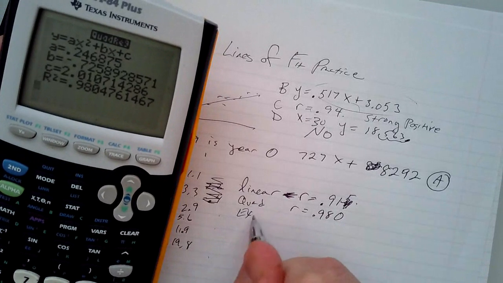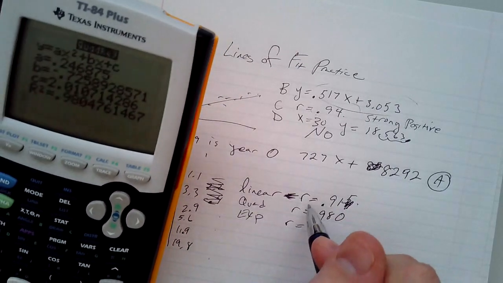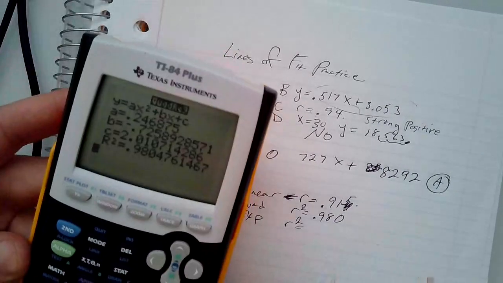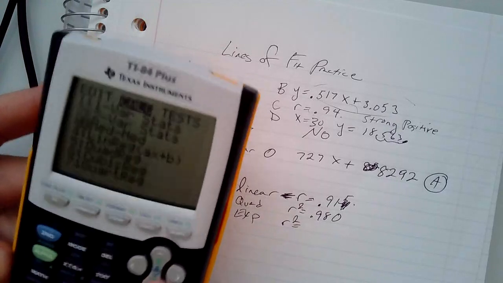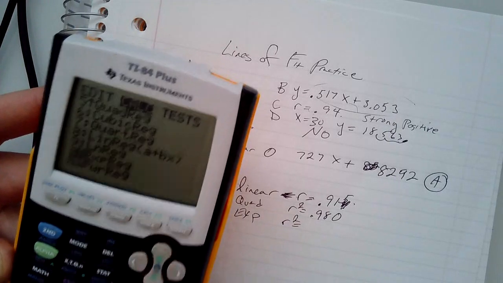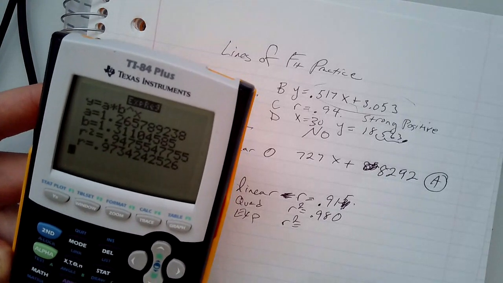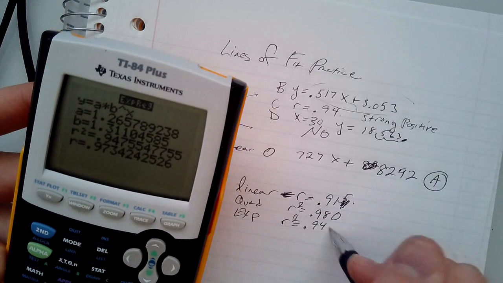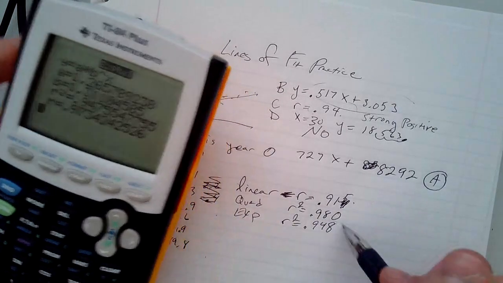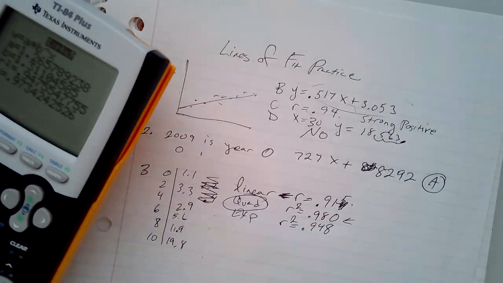Then we look at exponential and see that we should be looking at the R squared value, which is 0.948. Okay, so this one has the highest R value, so it must be quadratic.